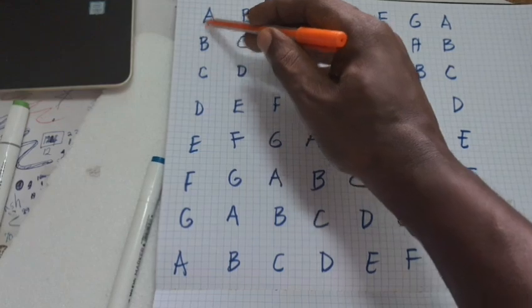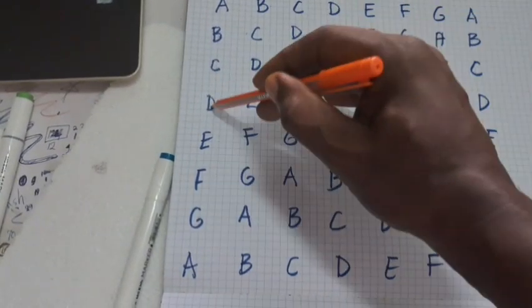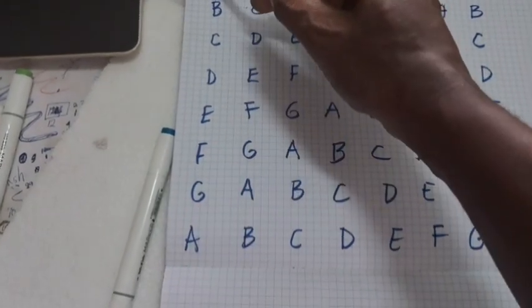You can see the relationship. Now let's even draw it.